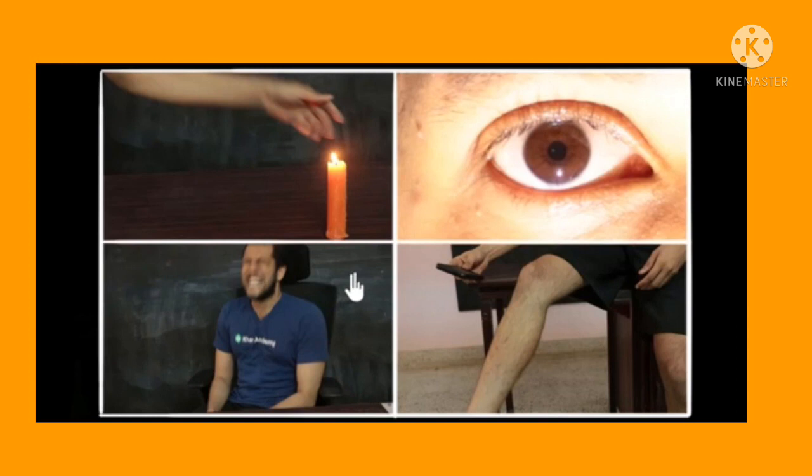So there are 2 types of reflexes. What are they? Simple reflexes and conditioned reflexes. Simple reflexes mean without thinking it occurs, unlearned responses. Acquired or conditioned reflexes mean learned responses.